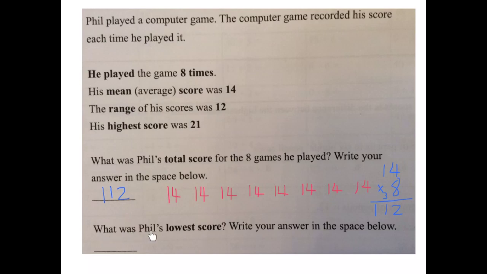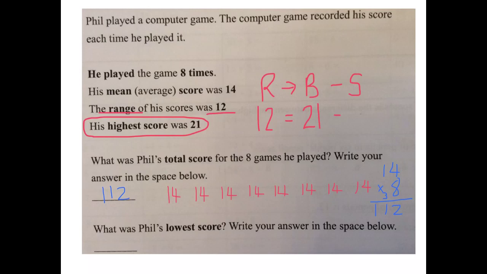Next question, what was Phil's lowest score? Write your answer in the space below. Well, we know that his highest score was 21, and we know that the range was 12. Remember, the range is simply the biggest score, take away the smallest score. If we know the range is 12 and his biggest score was 21, we have to work out his smallest score. So we simply do a bit of subtraction, and we take the 12 away from the 21. 21 take away 12. So we can work out that his smallest score is simply 9.